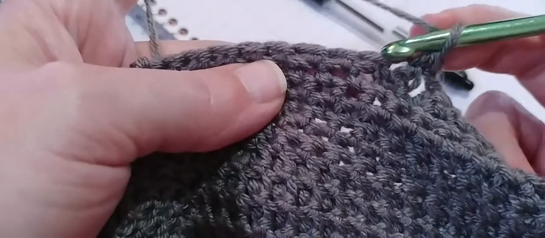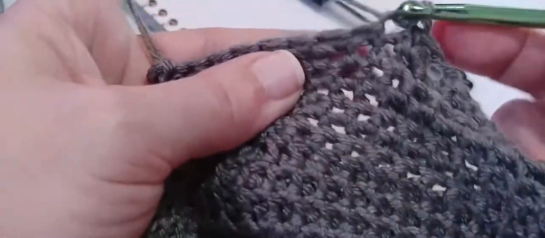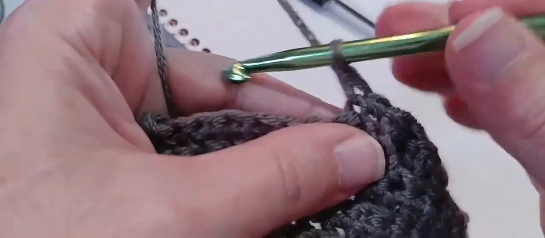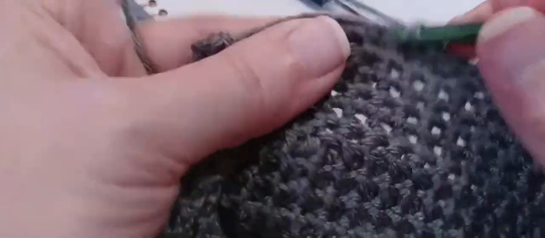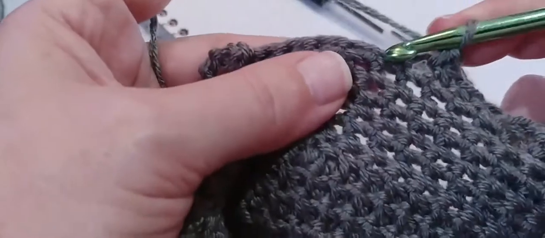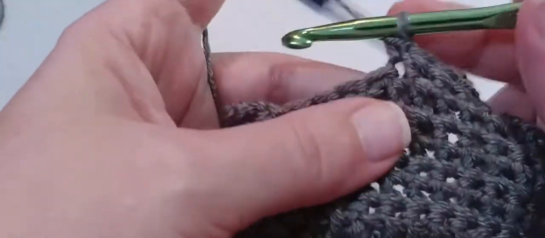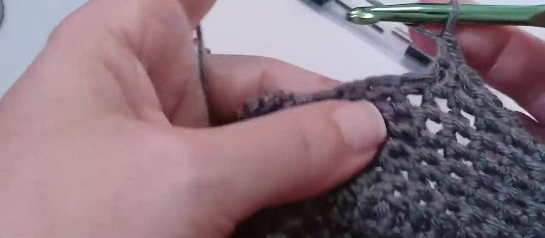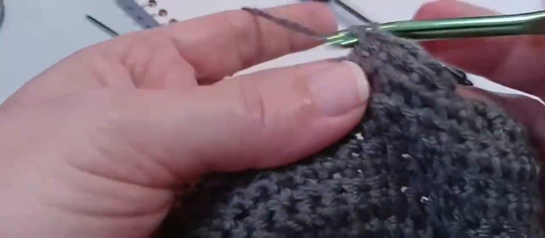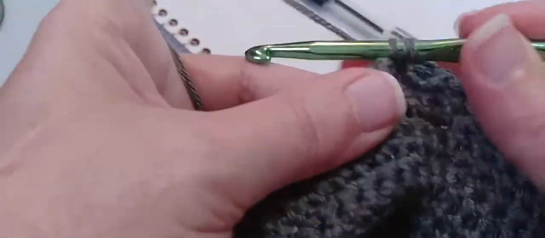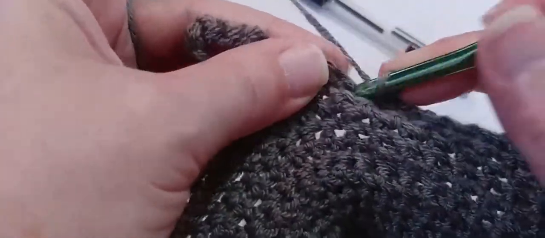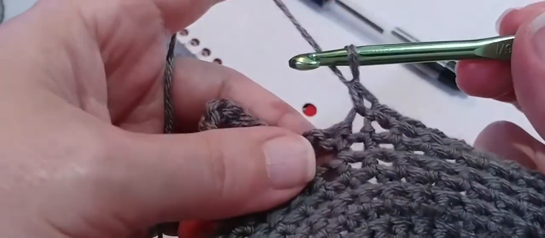And we're going to make 9 all together. That was 1, 2, 3, 4, 5, 6, 7, 8, 9.